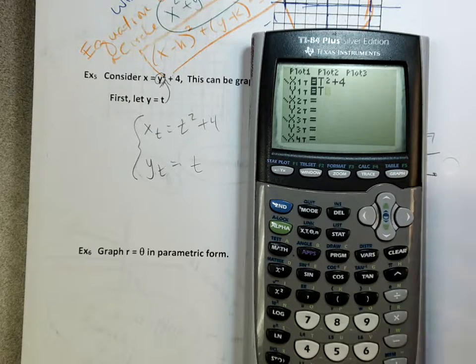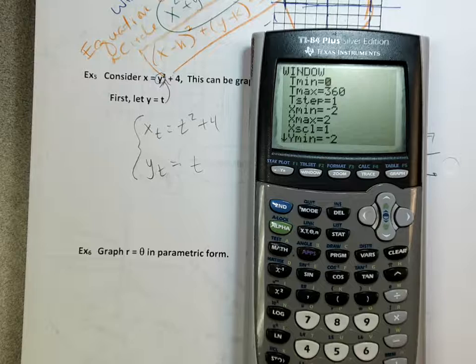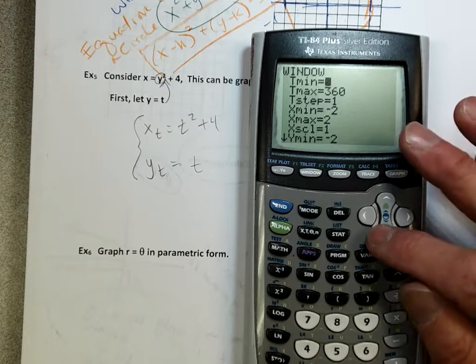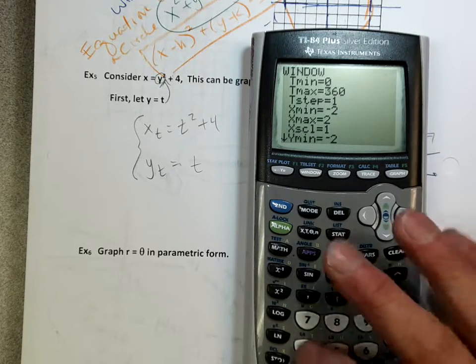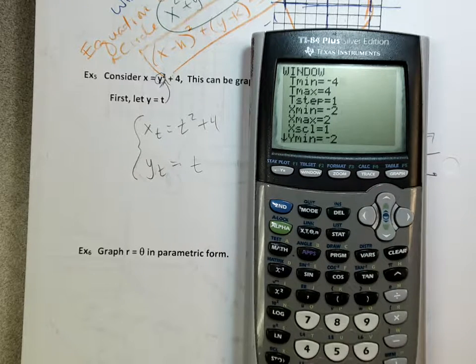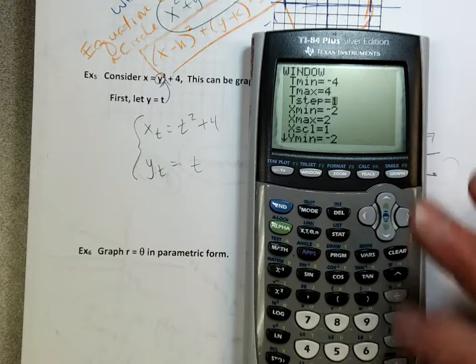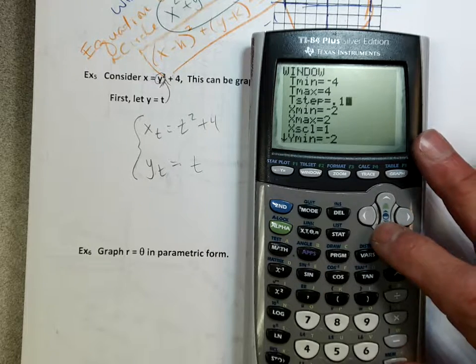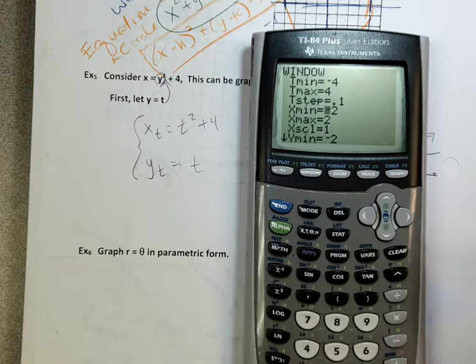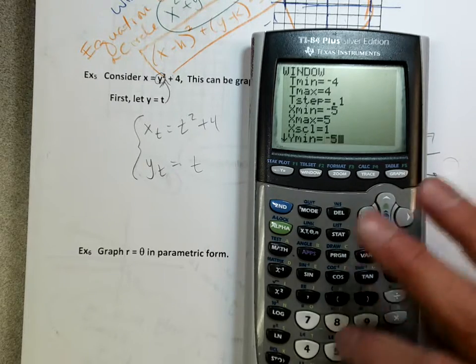If I go to my window, I went from 0 to 360. That's way too many. How about negative 4 to 4? Why would I want negative 4 to 4? So I can see the back half of that graph. Steps by maybe 0.1 so I can see more of it. Think about a normal graph: I might go -5 to 5, and I might go -5 to 5.